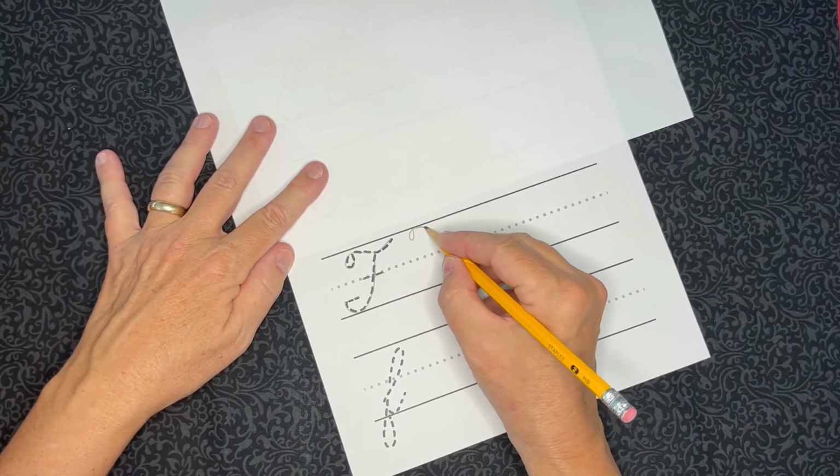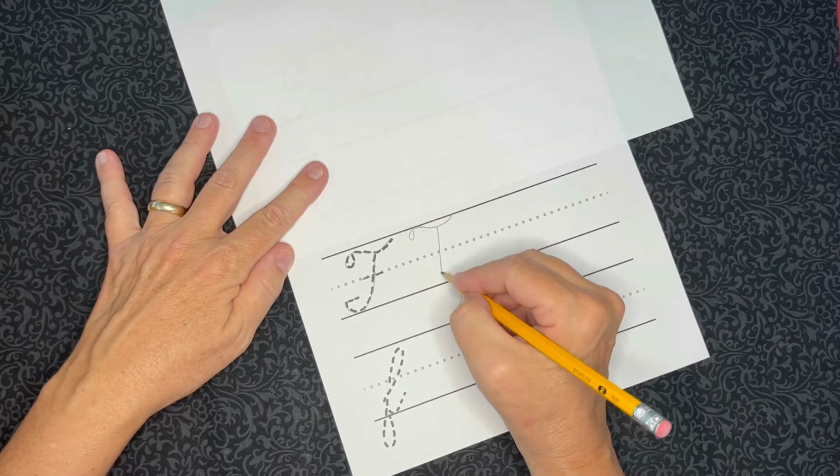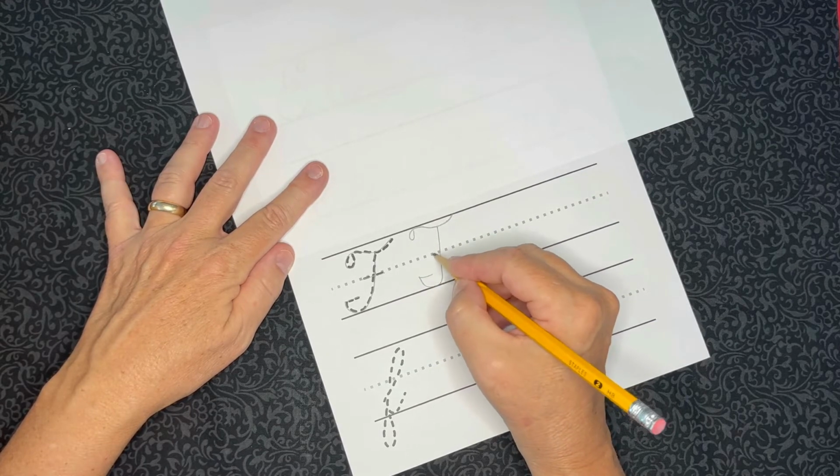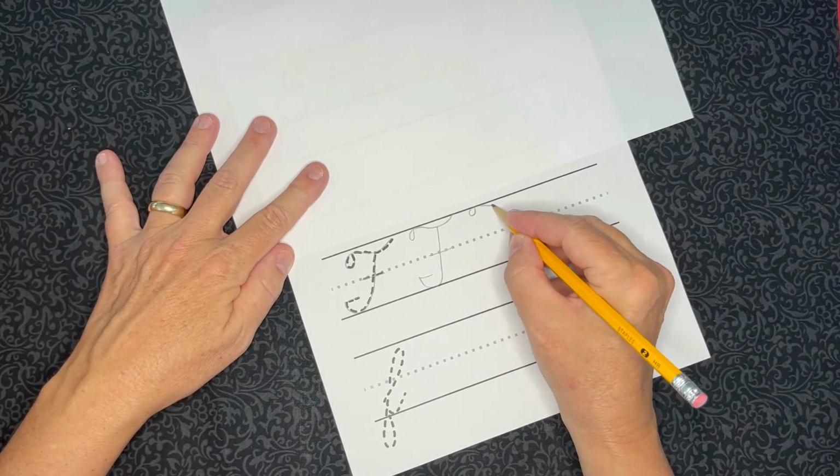Little loop, squiggle to the center, big line down, bump, tail, and cross it over. Let's do a couple more.